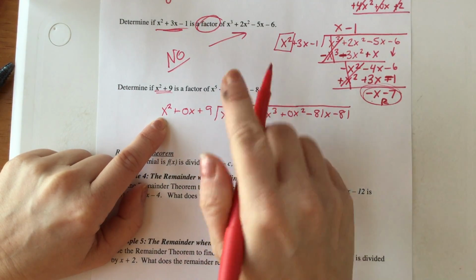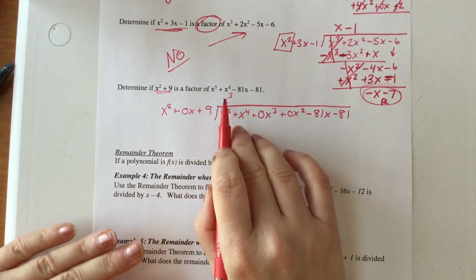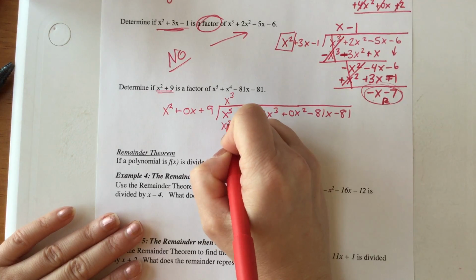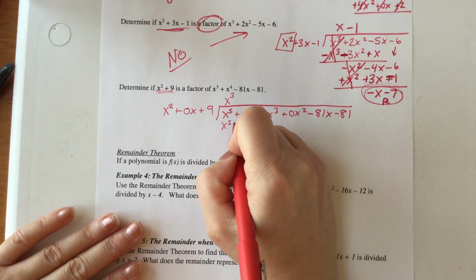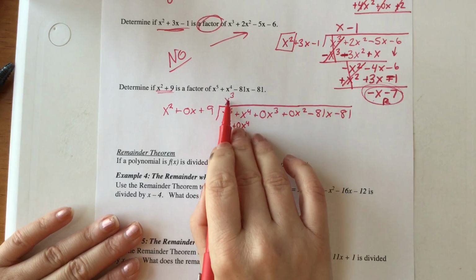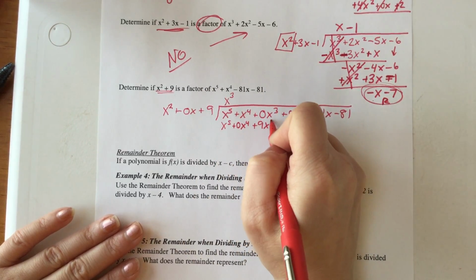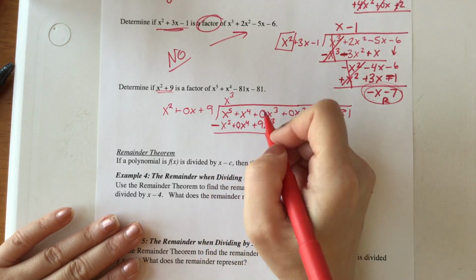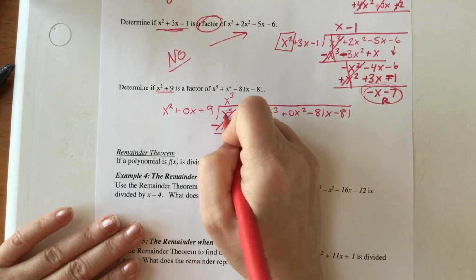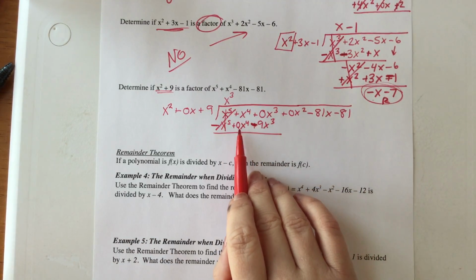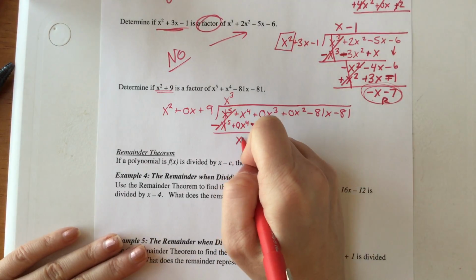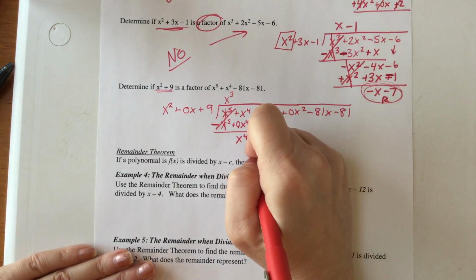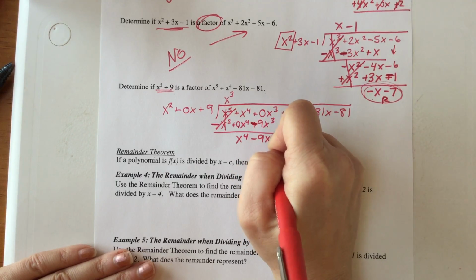To turn 2 x's into 5 x's, you need 3. So x cubed times x squared is x to the power of 5. X cubed times 0x, well, that's 0x to the power of 4. This would be 9x cubed. This becomes a negative. There's no such thing as a negative 0. This becomes a negative. Cancels. X to the power of 4 plus 0x to the power of 4 is just 1x to the power of 4. 0x cubed minus 9x cubed is negative 9x cubed.